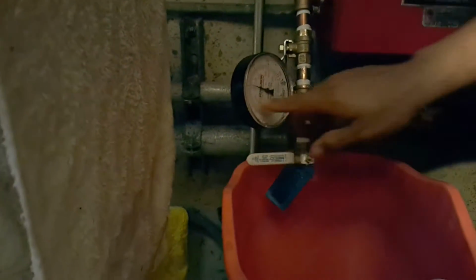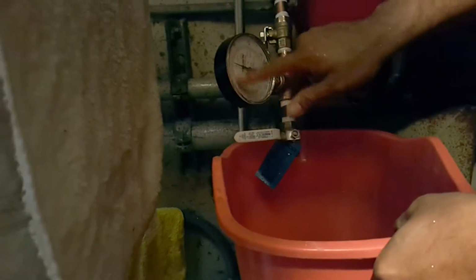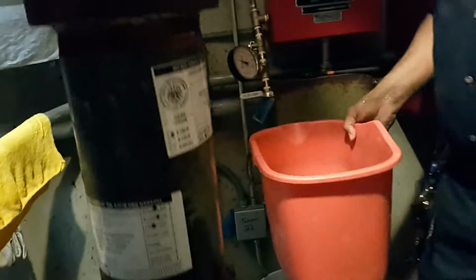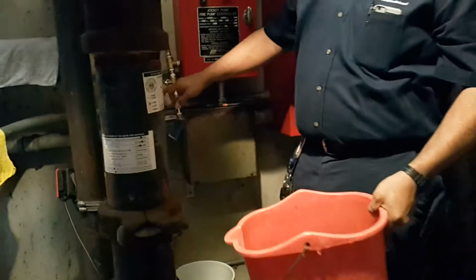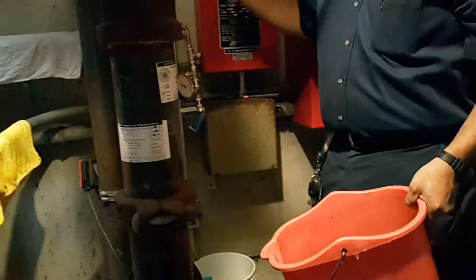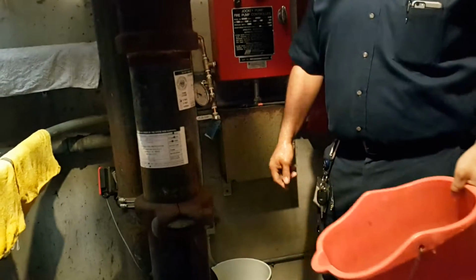So it started at 125. That's it. And obviously, the city's giving you about 150 pounds of pressure, so you gotta drop it all the way down until it starts.